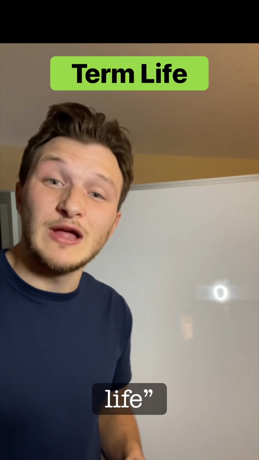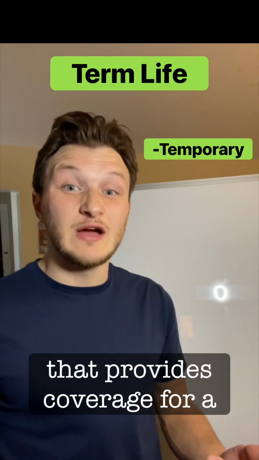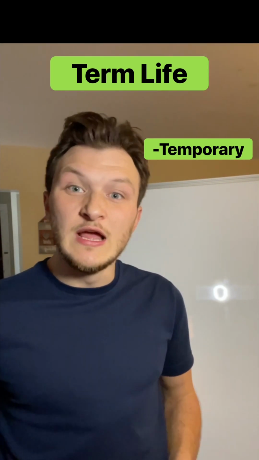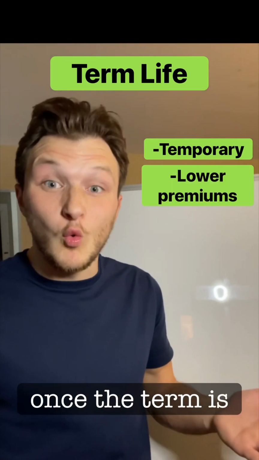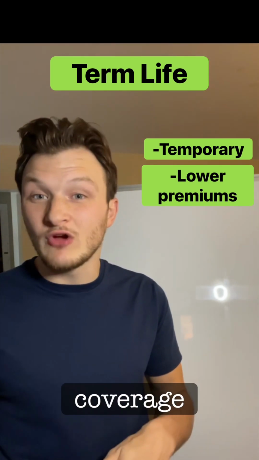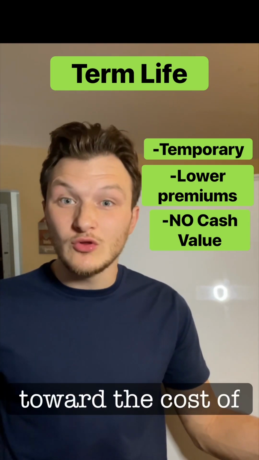Now, let's move on to term life insurance. Term life insurance is a temporary life insurance that provides coverage for a specific period of time, or a term, such as 10, 20, or 30 years. The premiums of term life are generally lower because the coverage ends once the term is up. This means that if you outlive your term, you no longer have coverage. Term life also does not have cash value, so any premiums go directly toward the cost of insurance.